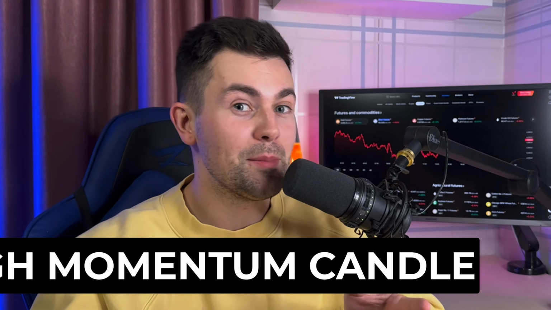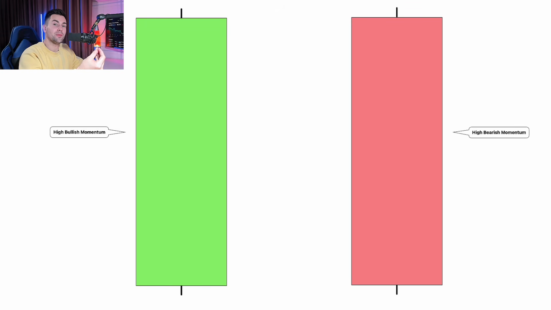The third important candlestick that you must know is a high momentum candle. A bullish high momentum candle should have a large green body and tiny or no wicks. It will signify a strong buying imbalance. Remember that the body of a high momentum candle is large in relation to preceding candles.